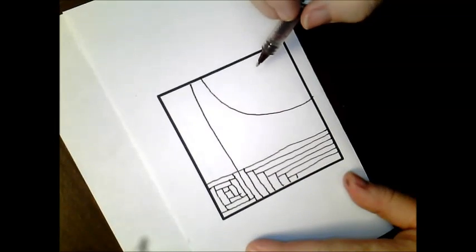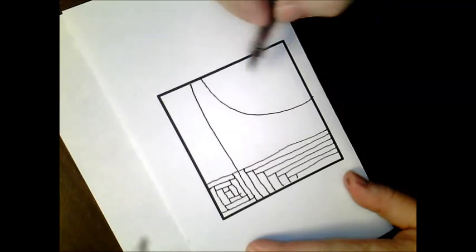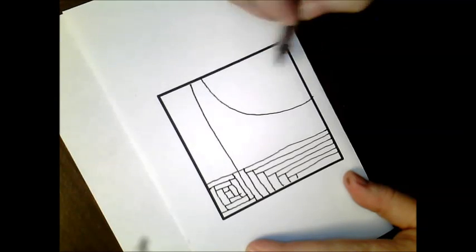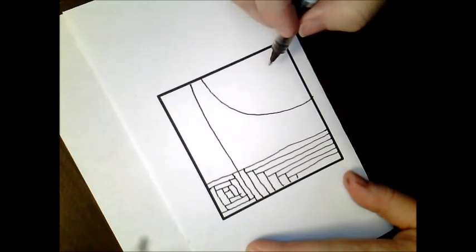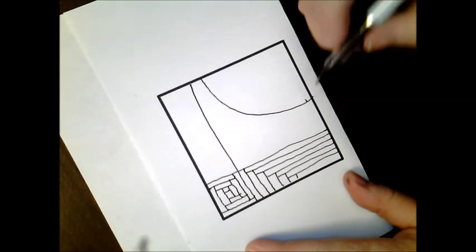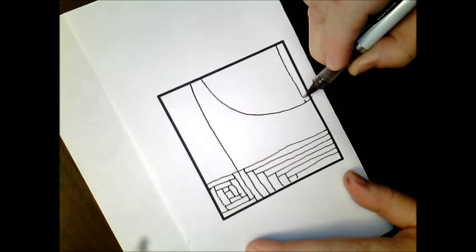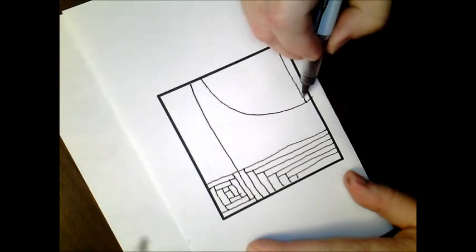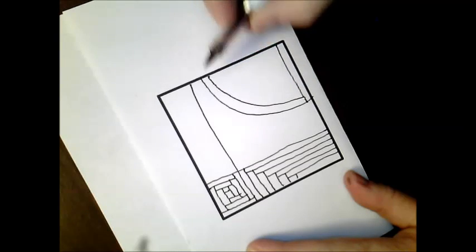Okay, let's do the curved section. You could just follow the curve, and that's really boring, so let's not do that. Let's start at the bottom and draw the straight line across. Then the curved line. Just follow the lines.